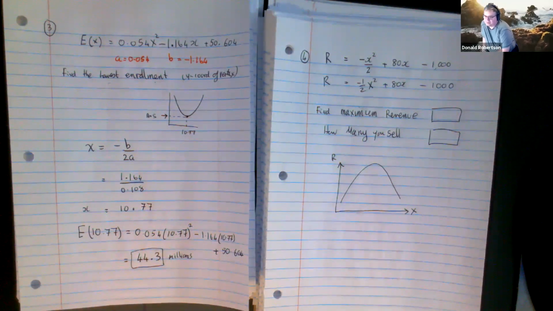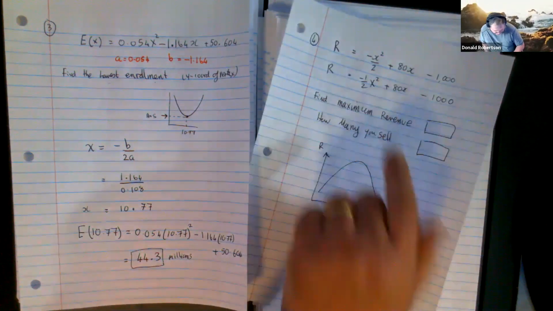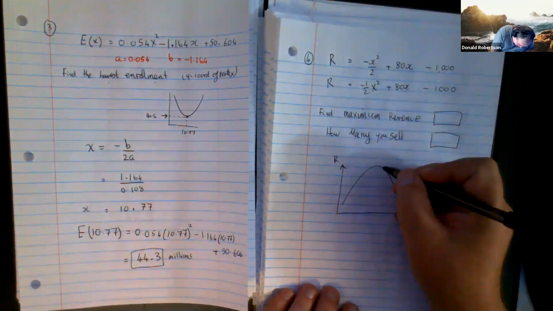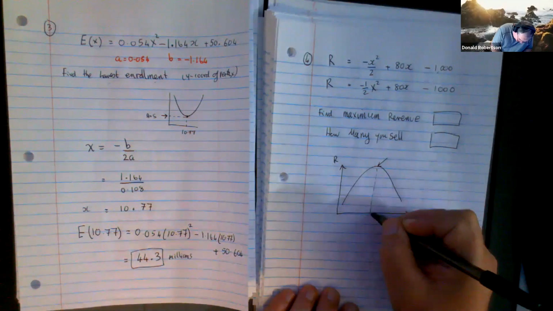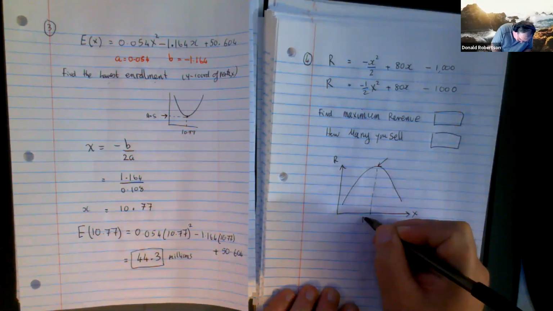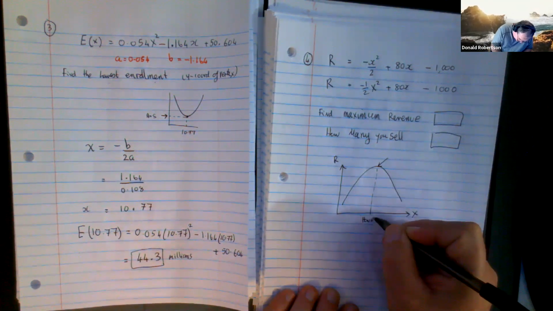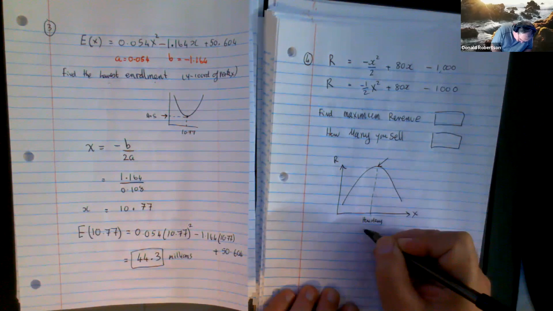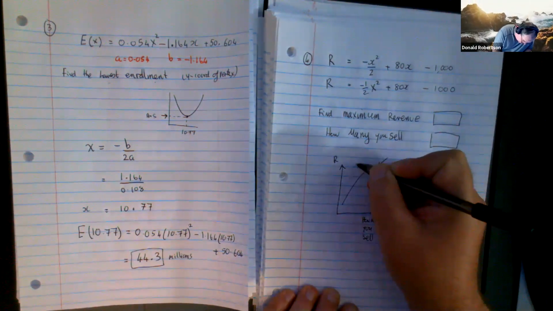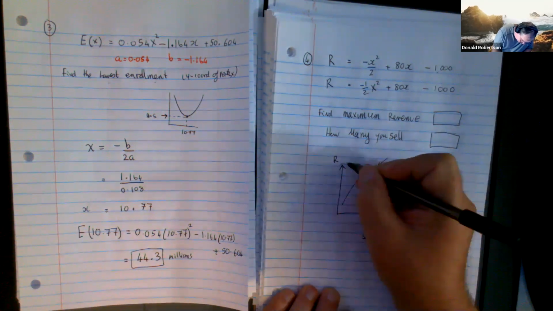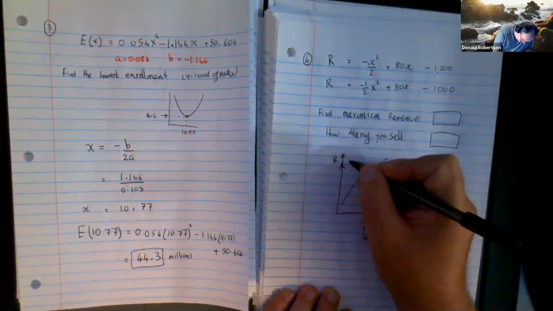It's a sad face because it's got negative a half x squared. This fella here is the vertex. That number there is how many you sell. And this value along here, whatever that number happens to be, that's the revenue.